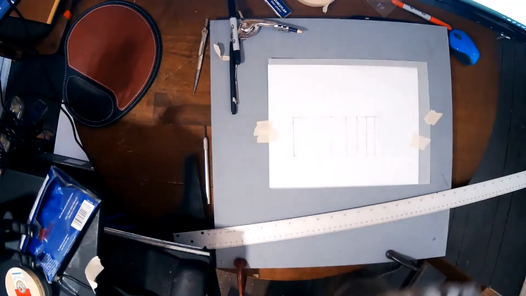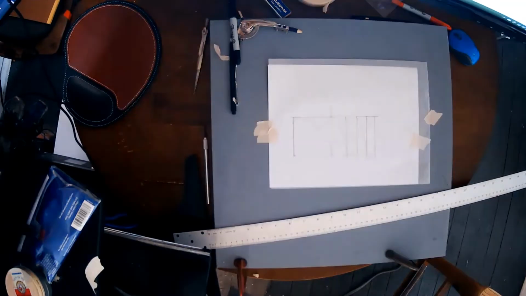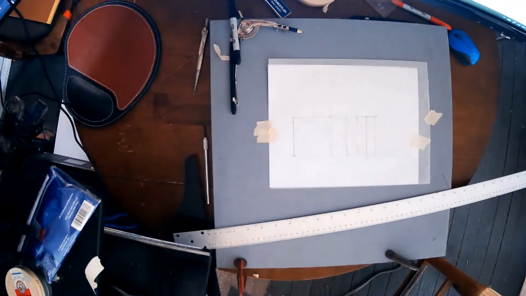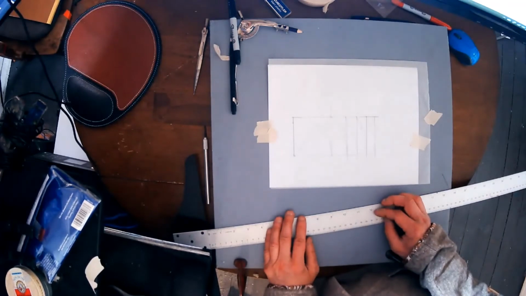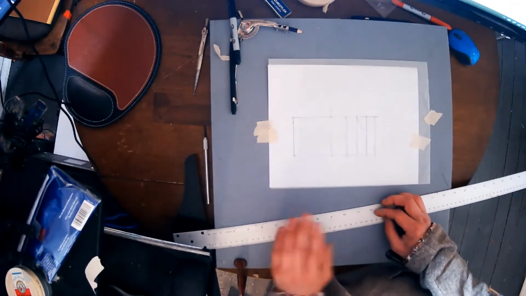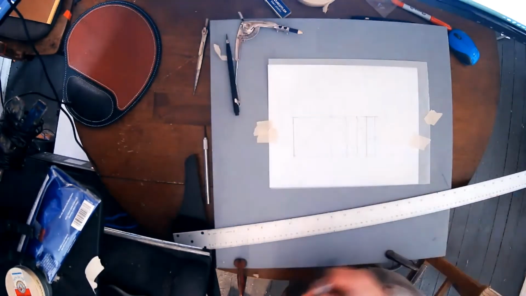Okay, let me turn off the light there. Is this a bit better? Kind of? Okay, I'll overlay that with a Sharpie marker then, and that will make it clearer.